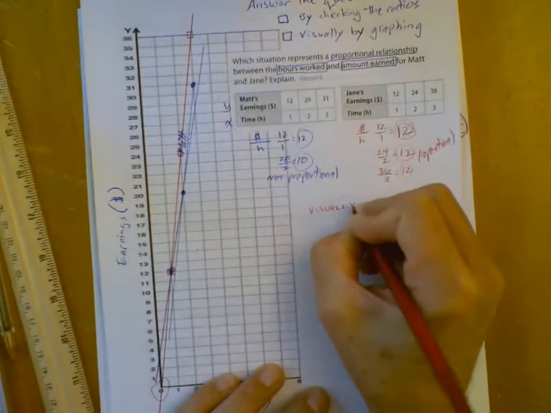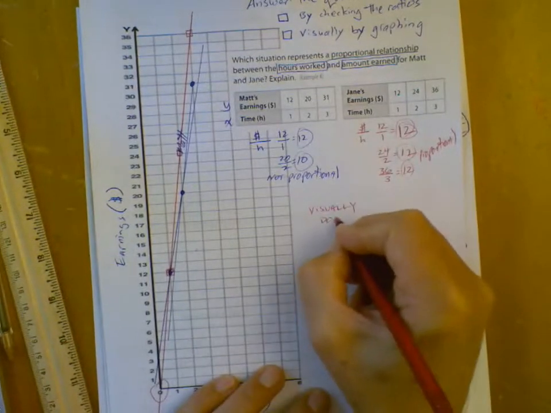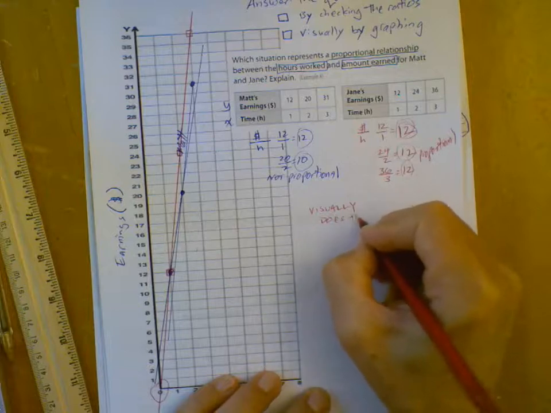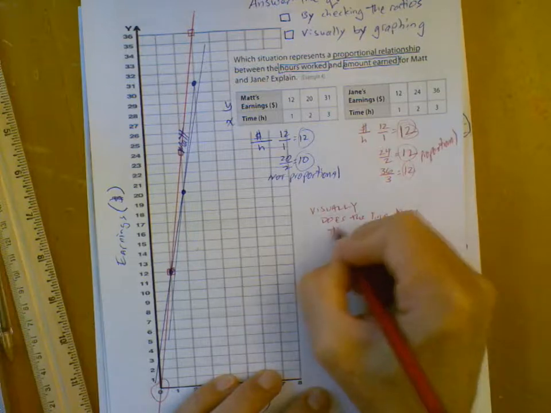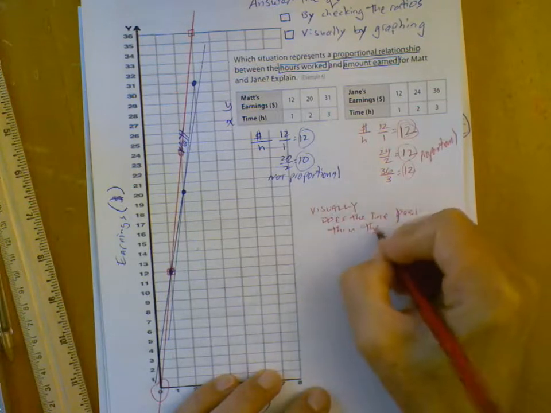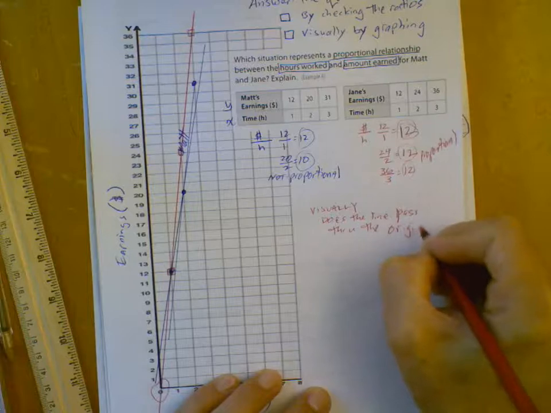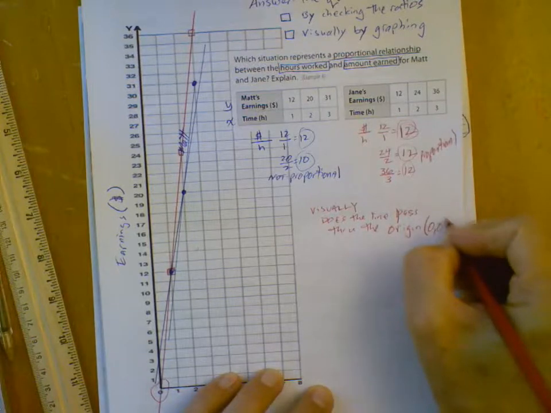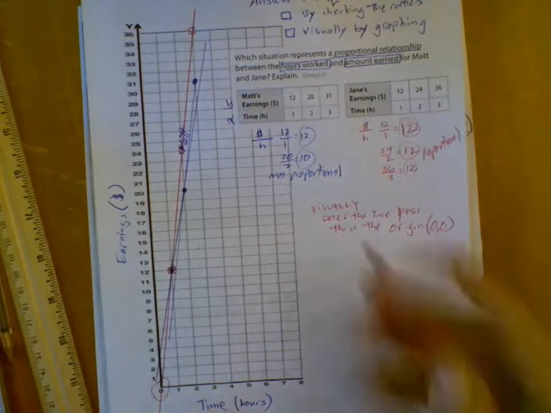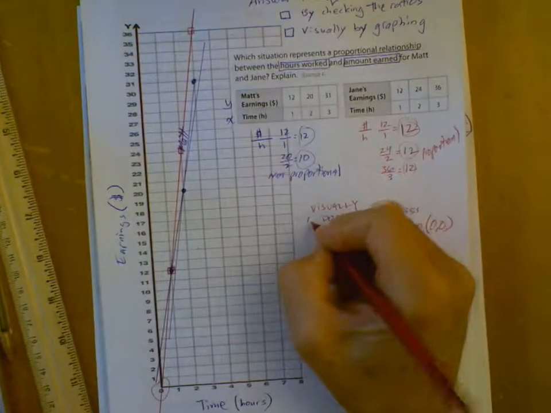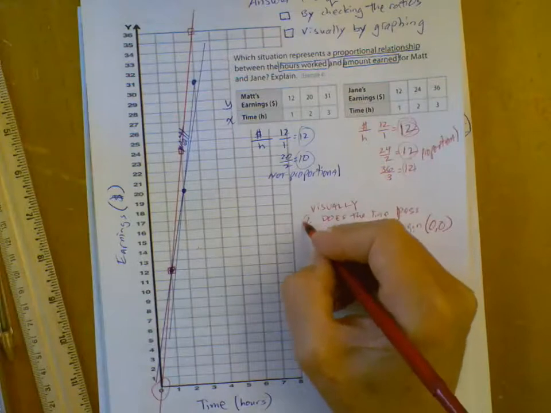And that's nice because visually, there's two things we're looking for. Does the line pass through the origin? That is, does it pass through 0, 0? And for Jane's, lo and behold, it passes through 0, 0. So that's one detail we're looking for.